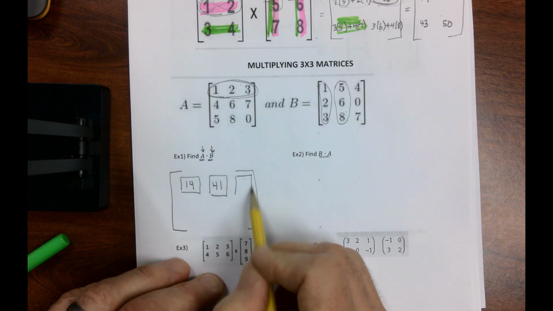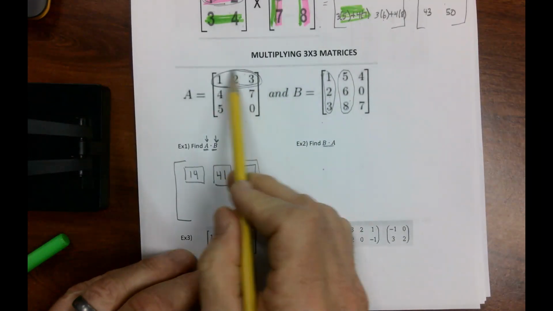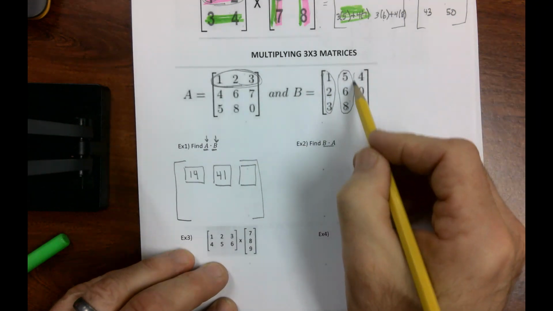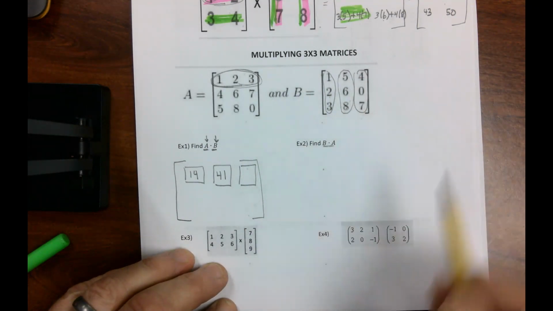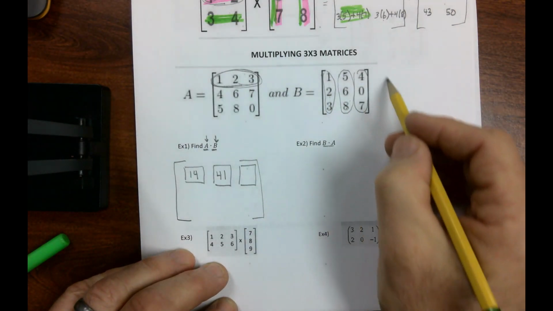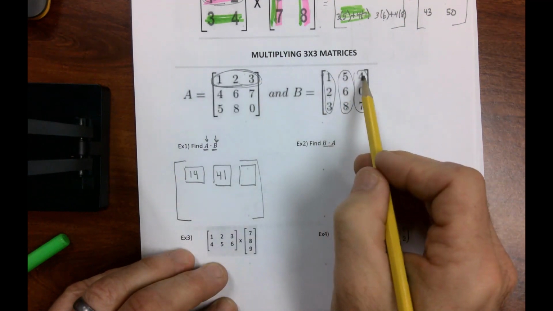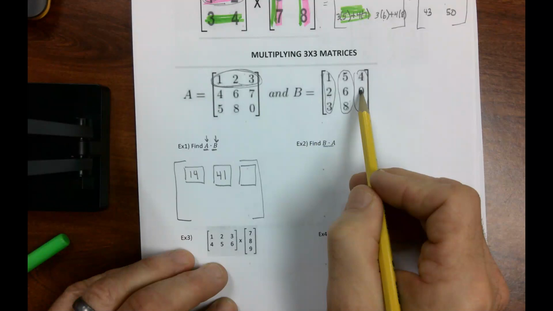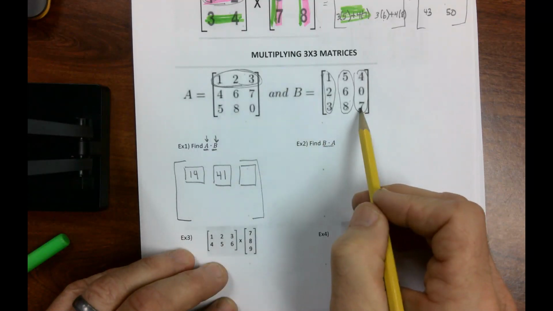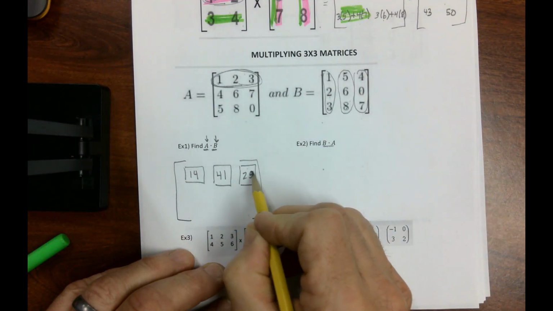Now, to figure out the upper right, we're going to take that row, throw it through that column. And if there were more columns, you would keep going. But 1 times 4 is 4, 2 times 0 is 0, so we're still at 4, 3 times 7 is 21, so that all adds up to 25.